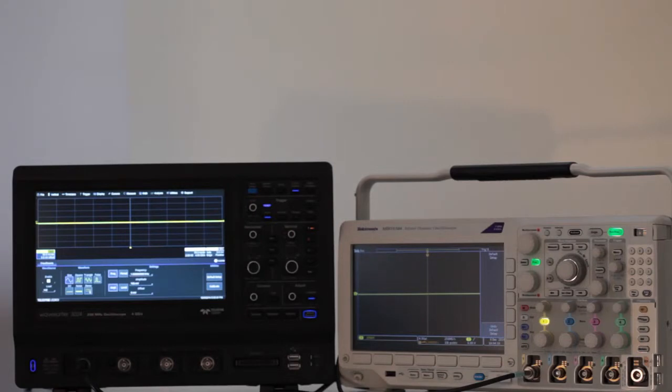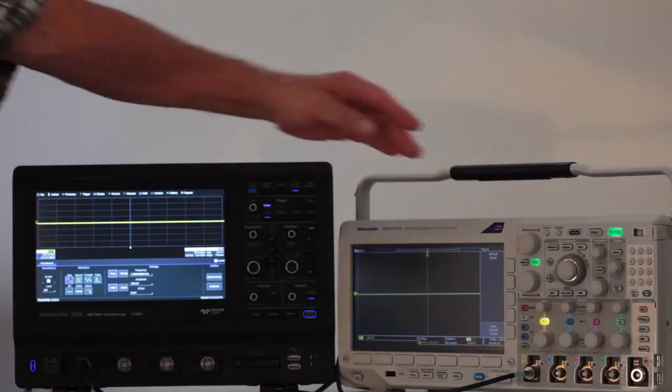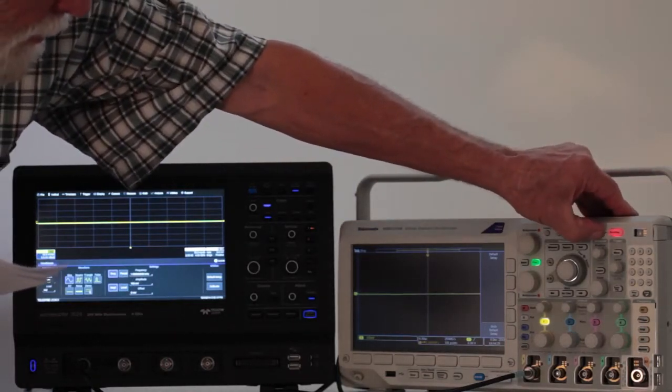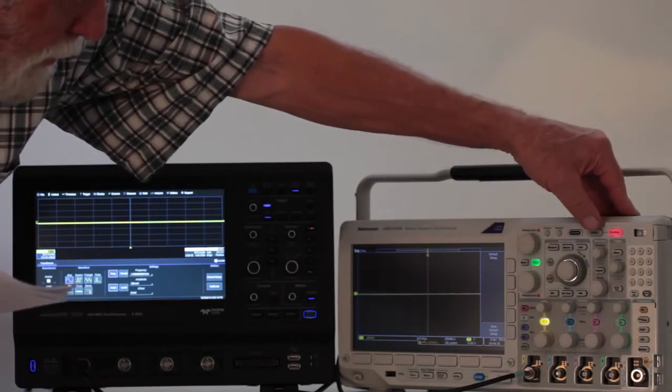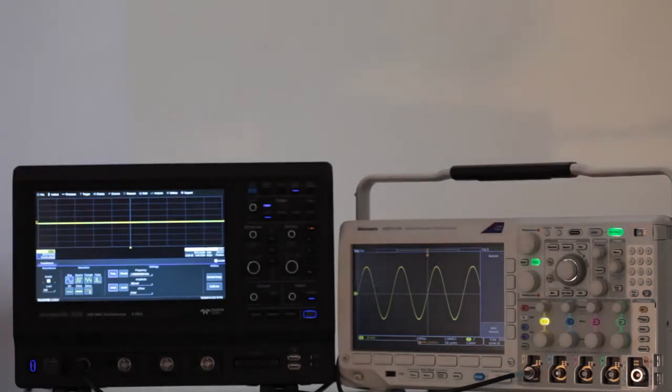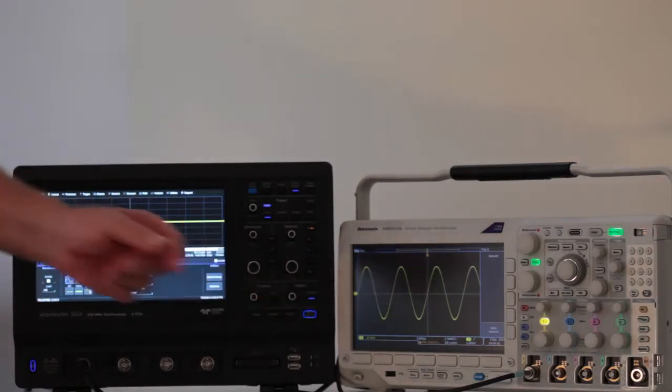Don't expect it to display in the LeCroy. Instead, turn to the Tektronix and push Auto Set. There it is, the sine wave generated within the LeCroy and displayed in the Tektronix.